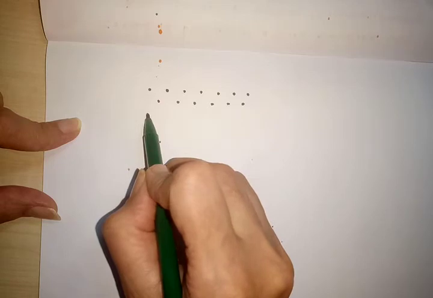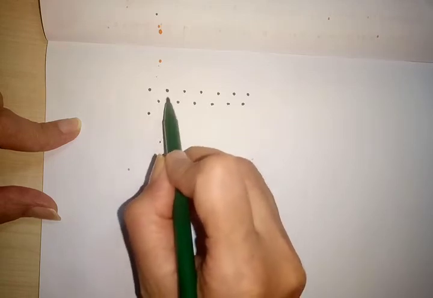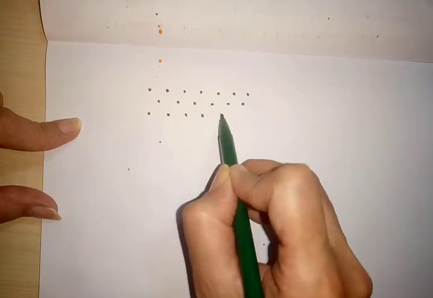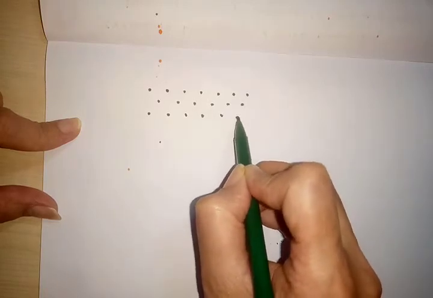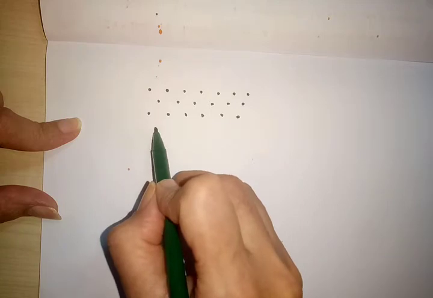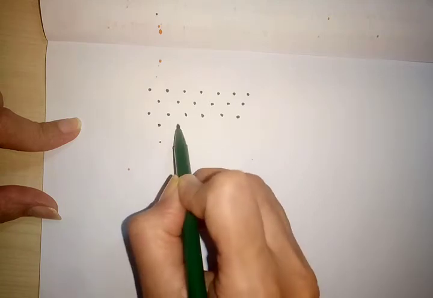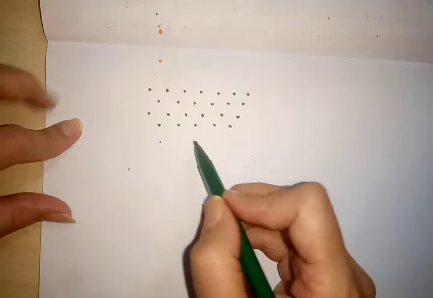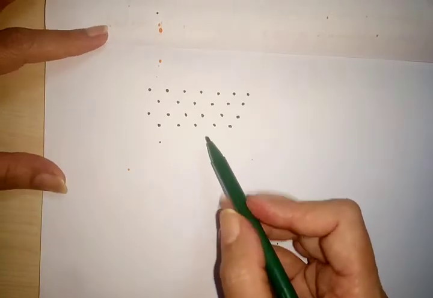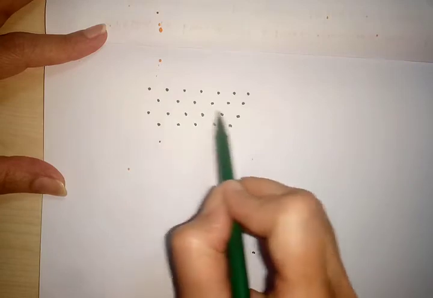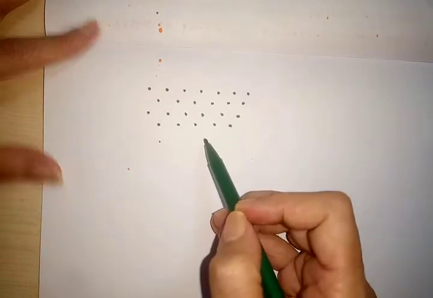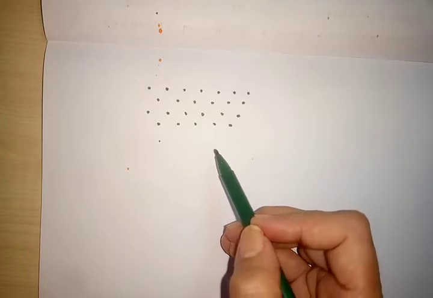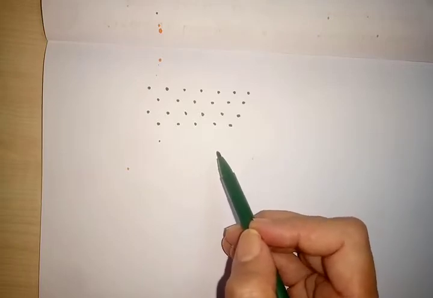I will now draw the next layer exactly following this point here, this way, and one more in between these 2 points. So this has got the fixed pattern here. All these points are called lattice points here. So a regular arrangement of constituent particles in 3 dimensions is called a lattice.